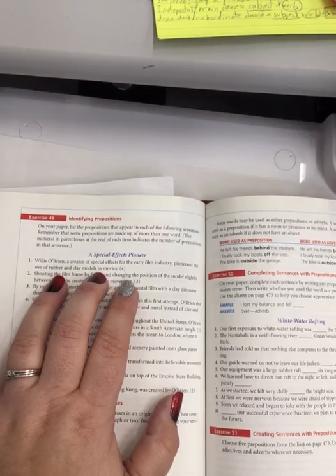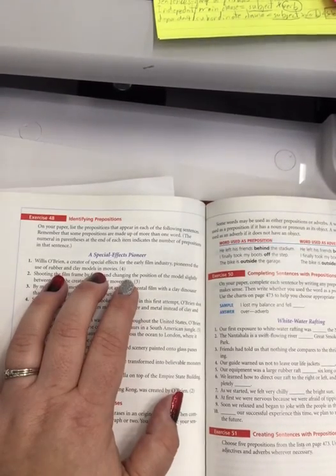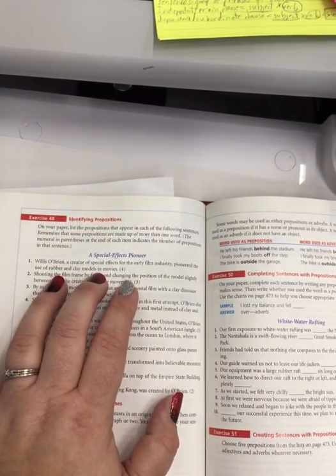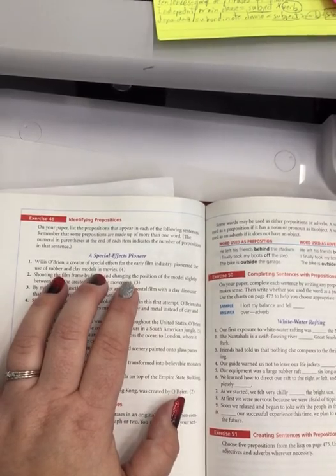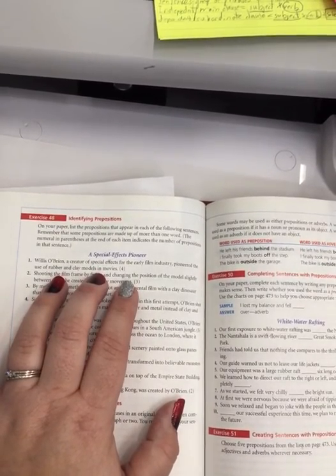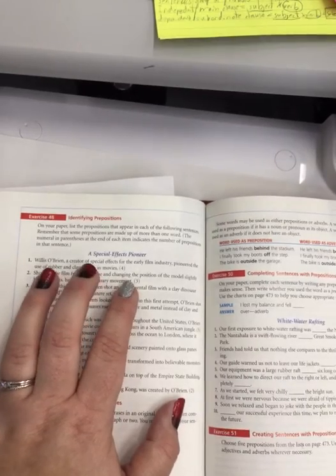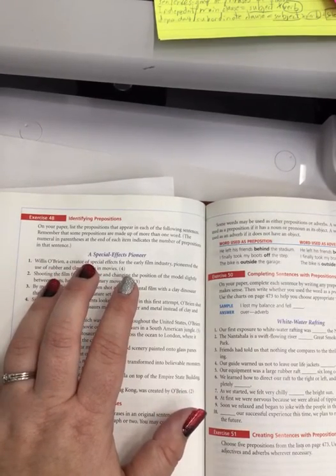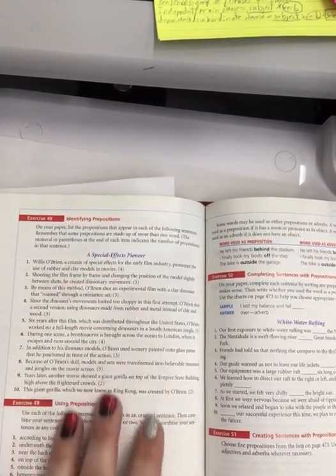Okay. You 4 do 2, 4, 6, 8. You 5 do 3, 7, 5, 9. Alright, you want us to leave a space for 2? Yeah, leave a space. Well, it doesn't matter. You can do it at the end.